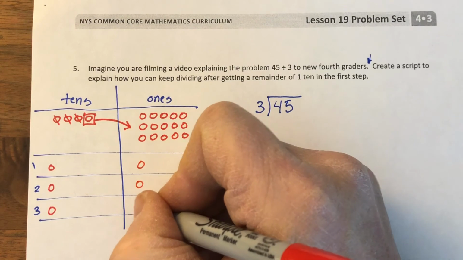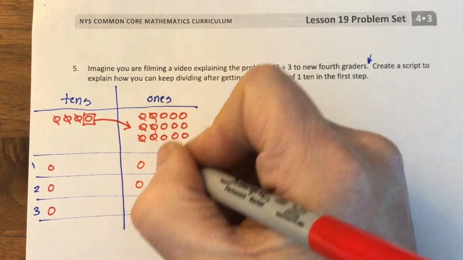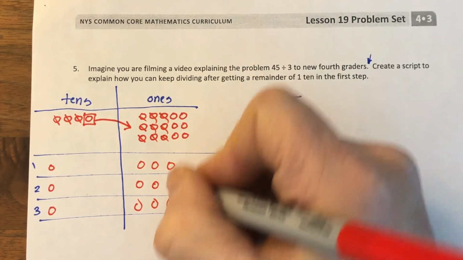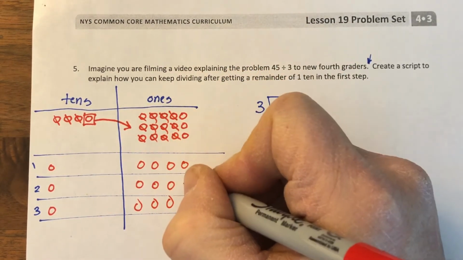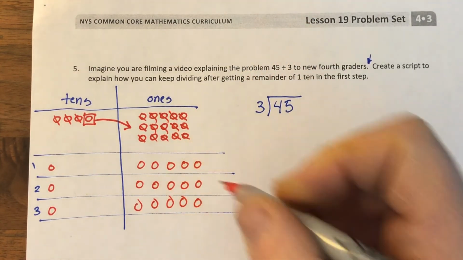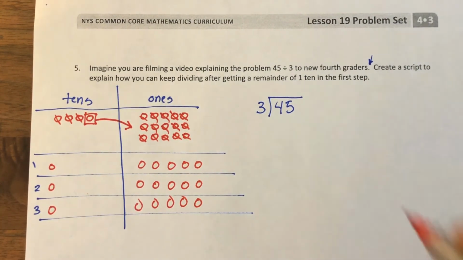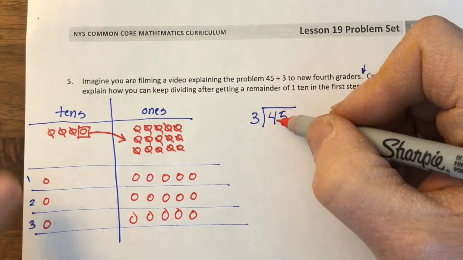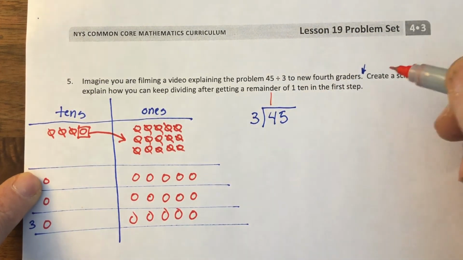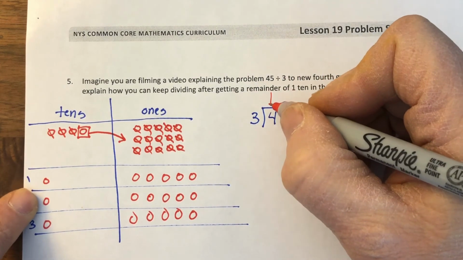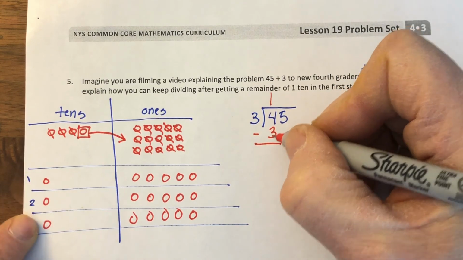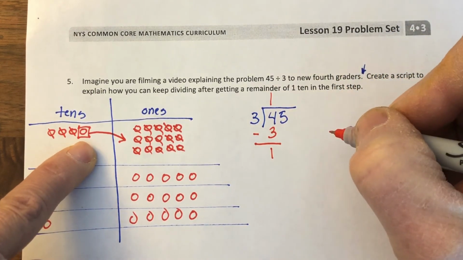1, 2, 3. I'll take 3 more and do this. I'll take 3 more and do this. 3 more and do that. And then finally this last 3 and do this. Now what I want to do over here is show this math. 3 fits in the 40. See this? 4 tens. Looks like we got 1 in each group. That's where that 1 goes. So I multiply 1 times 3 is 3. I subtract, so there's my 3 right there. I get 1. That's the 1 remaining right there.